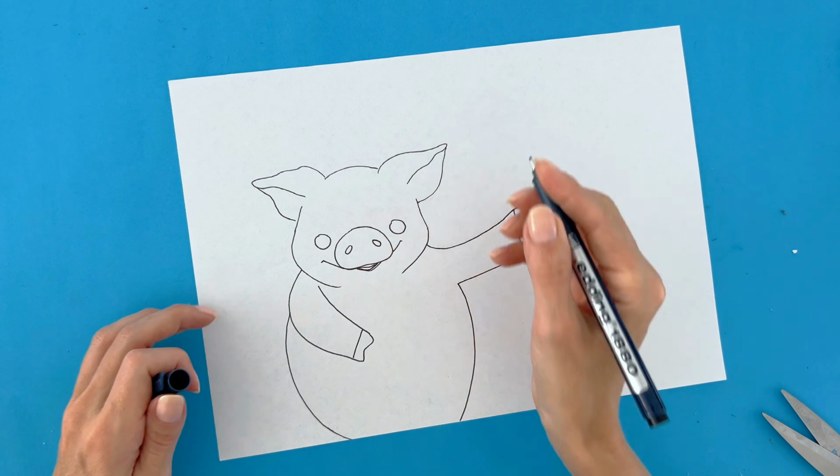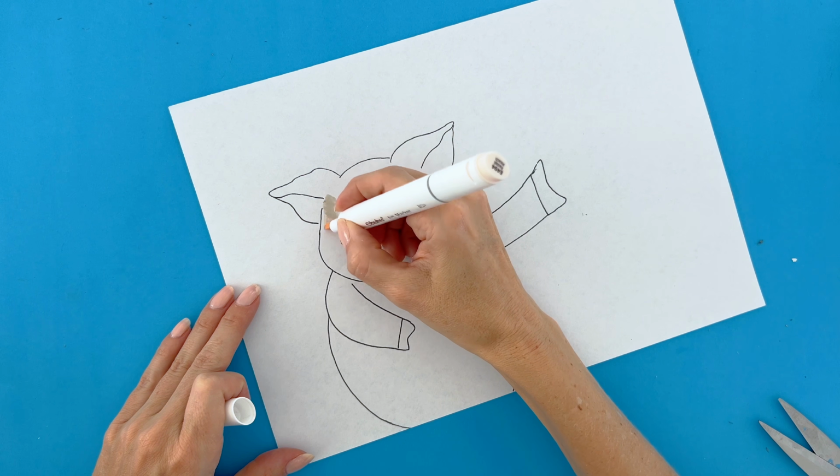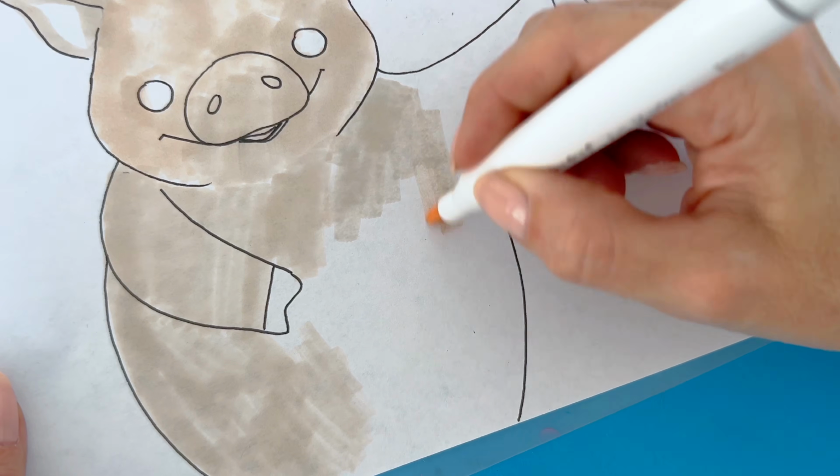The coloring is pretty basic, so I'm just going to do a little art montage for you to see the process.